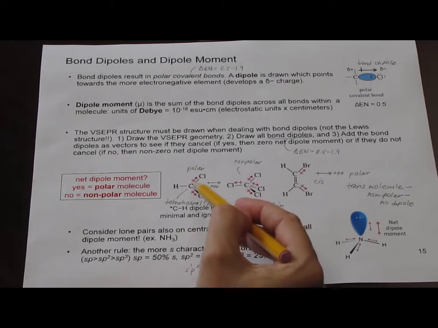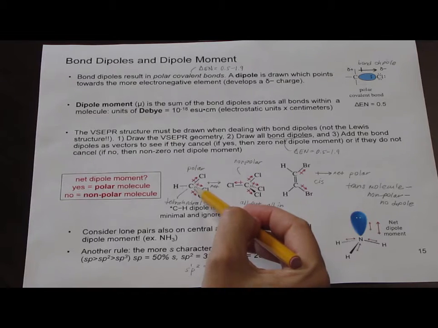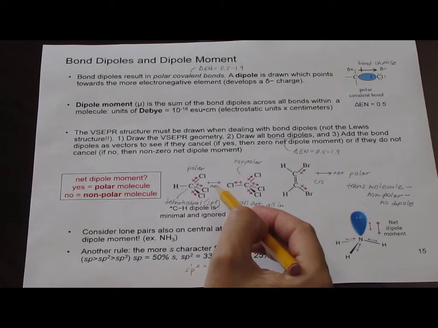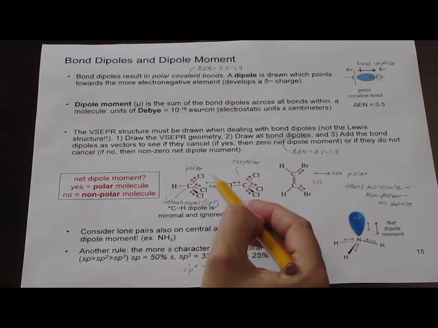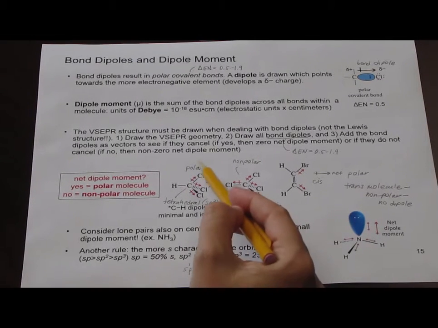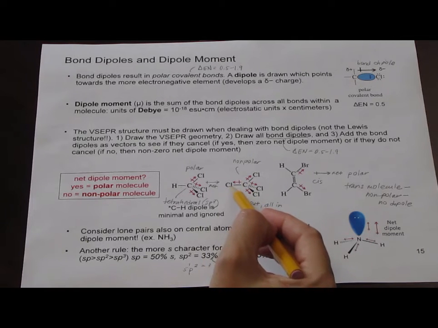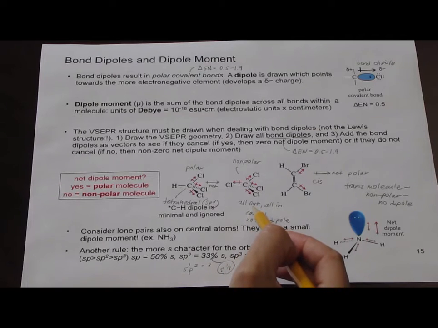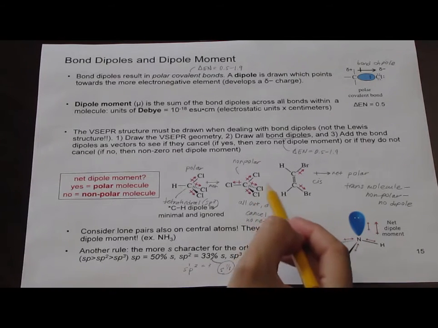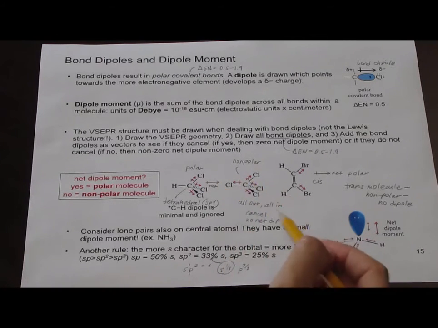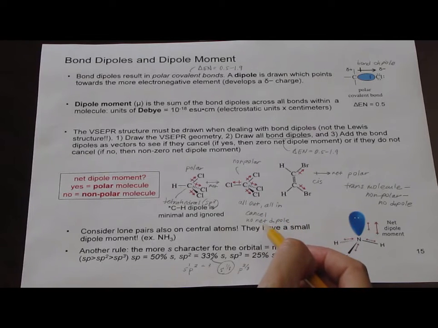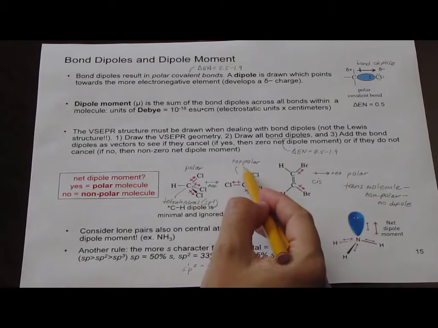Sum all of your dipoles as if they were vectors, and so they all have a component that's pointing to the right, and you have a net dipole. If you have a net dipole, your molecule is polar. In this case, we just added one more chlorine, which adds a new dipole. If all of your dipole arrows point out, or if all of your dipole arrows point in, they're going to cancel and you will have no net dipole, and in this case your molecule is nonpolar.